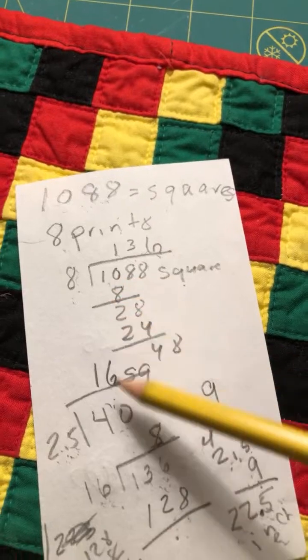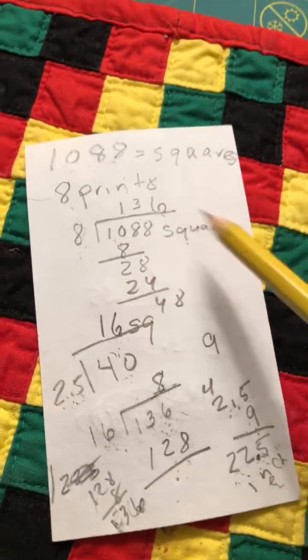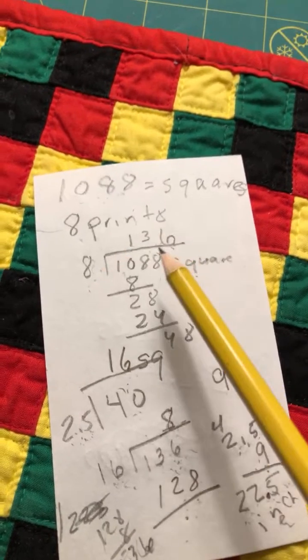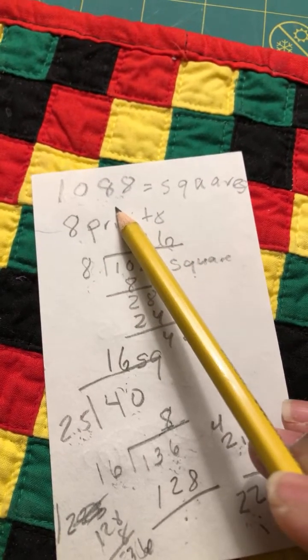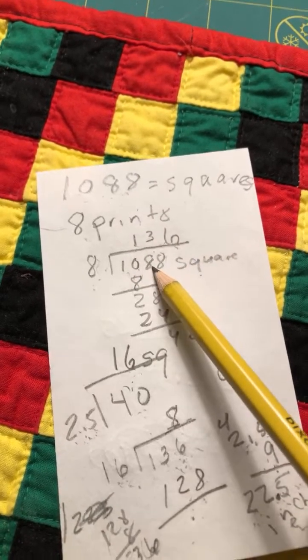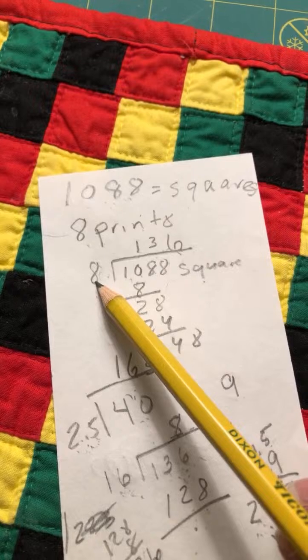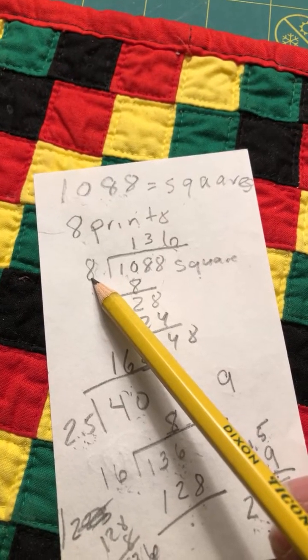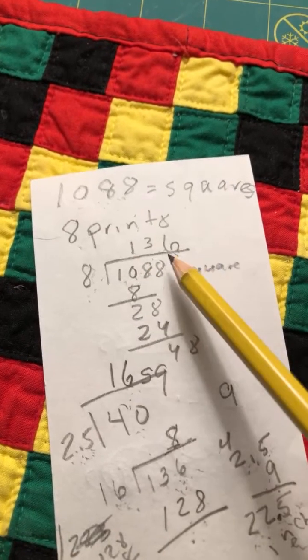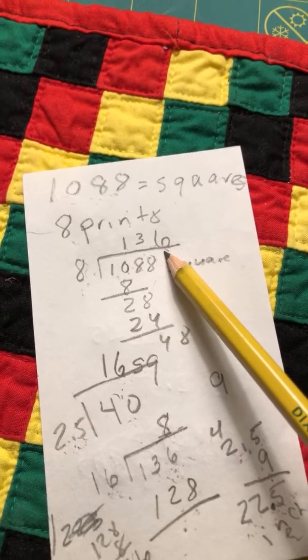Okay, so then we decided we would do 8 prints. So you take the 1,088 number and divide 1,088 by 8. Then we came up with 136.